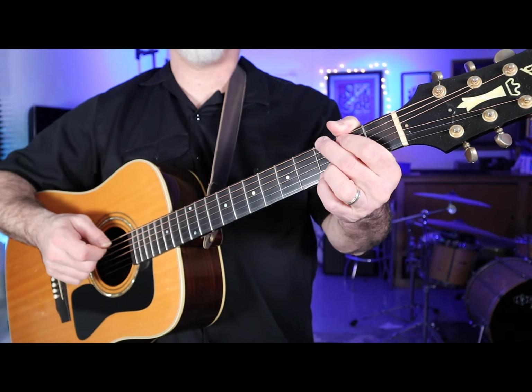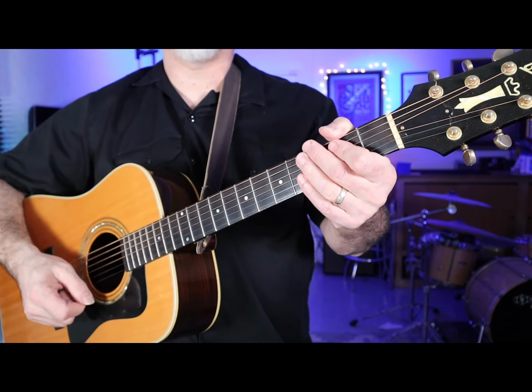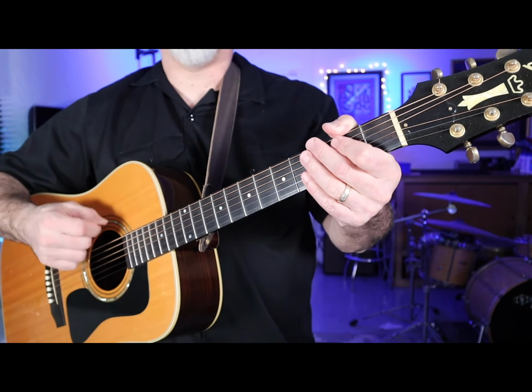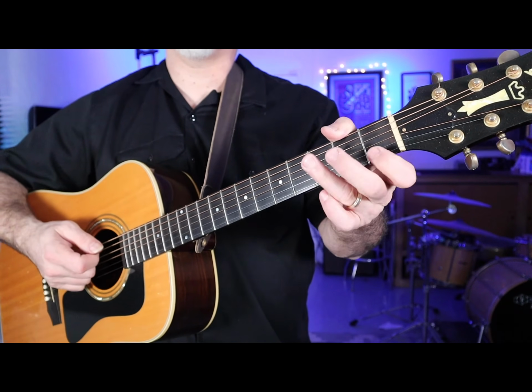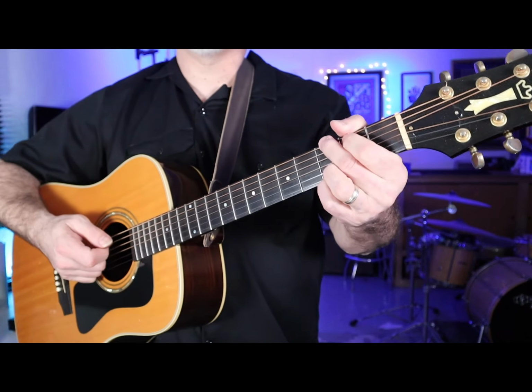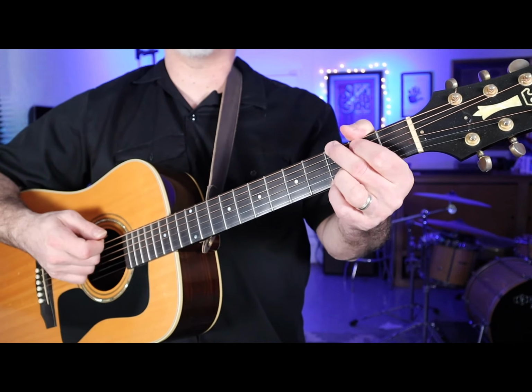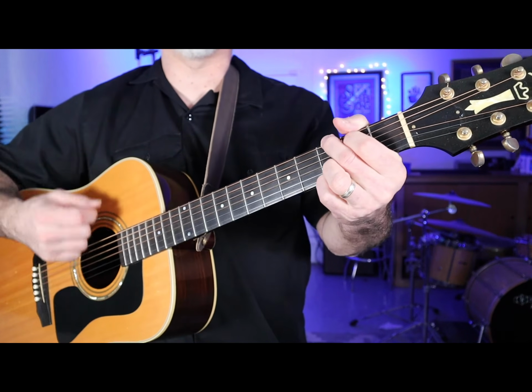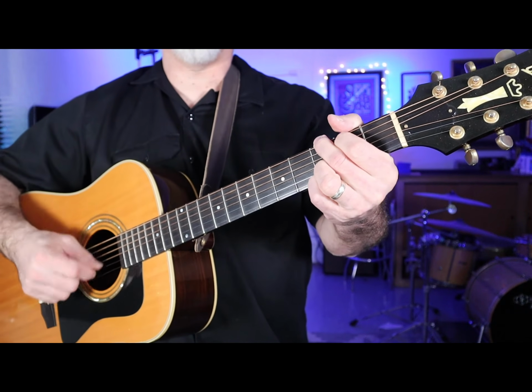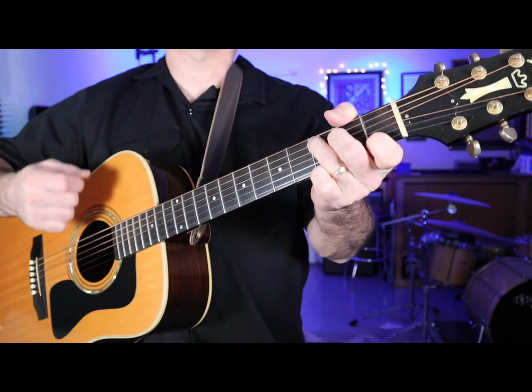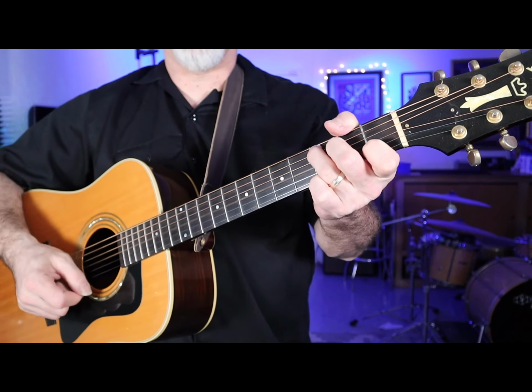What you want to do is make sure that your strumming hand never stops, and that you never have to pause your strumming hand to get from one chord to the next. With beginners, a very common mistake is to actually stop the strum to get to the next chord. So you play one measure, and then you pause until you get to the next chord, and then play the next chord.